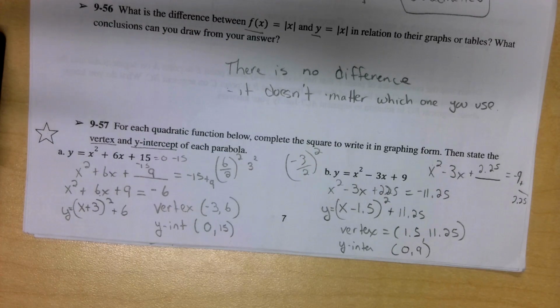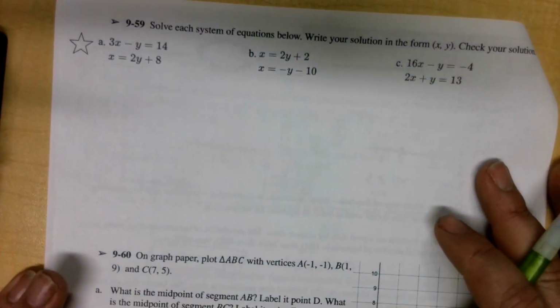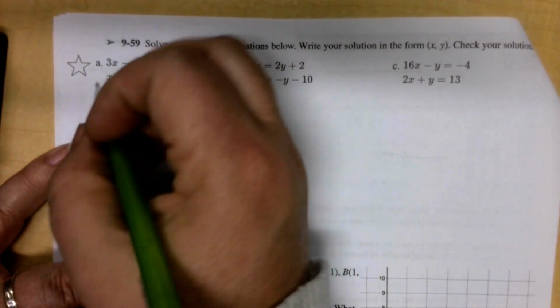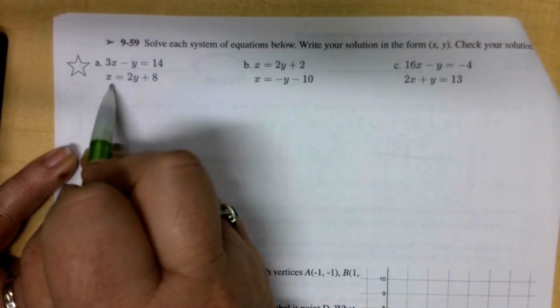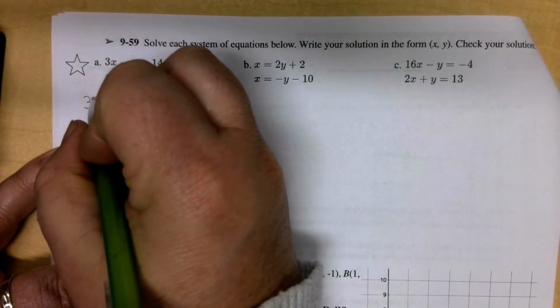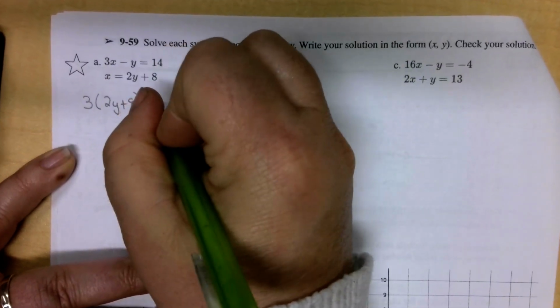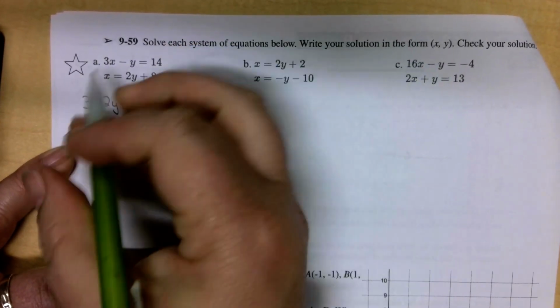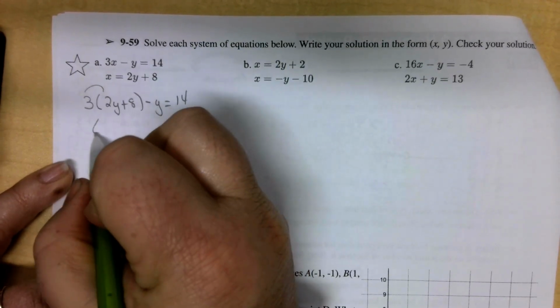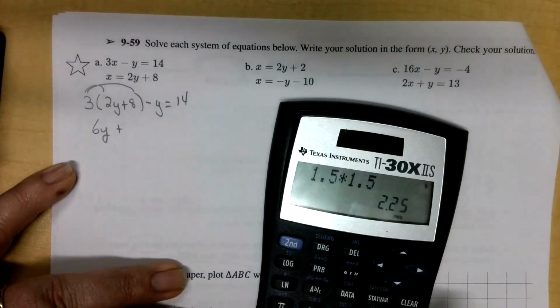Alrighty. Turn the page. We're going to solve each of these by setting them equal to each other. Or this one is x equals. Okay, so I'm going to go 3 times 2y plus 8 minus y equals 14. So then 3 times 2y is 6y. 3 times 8 is 24.